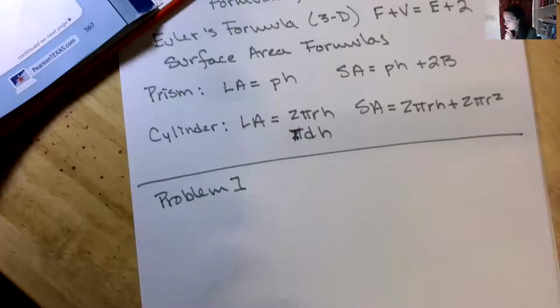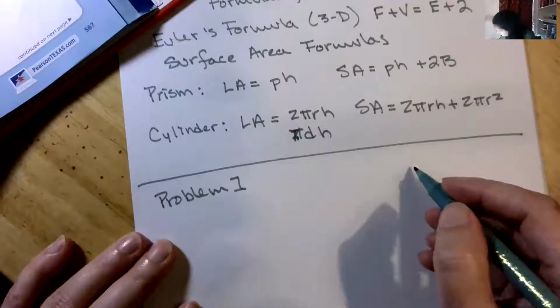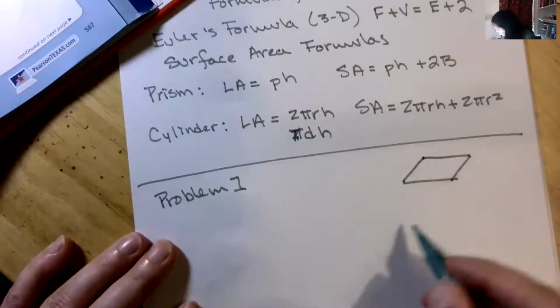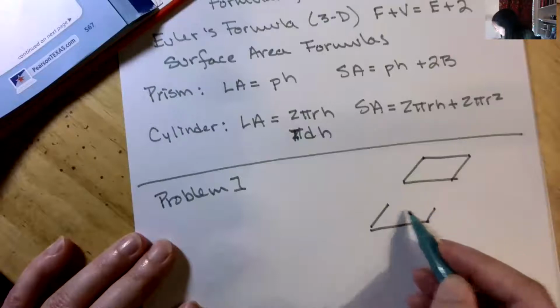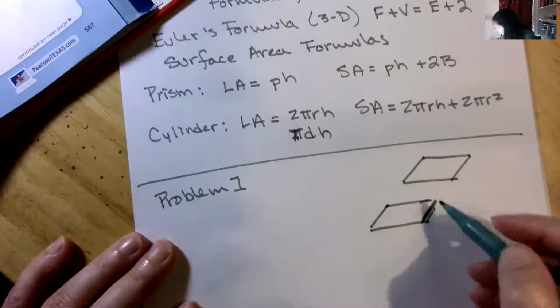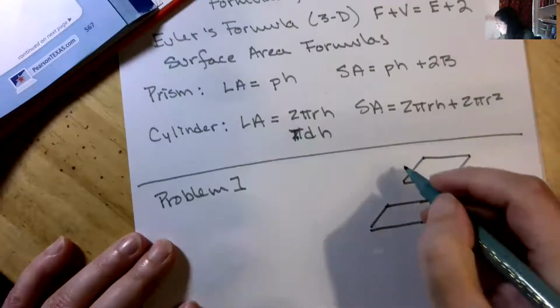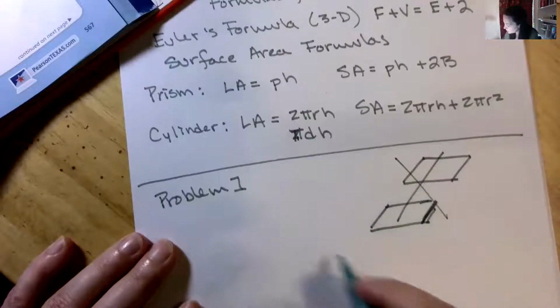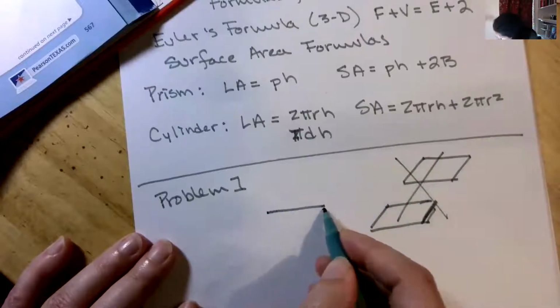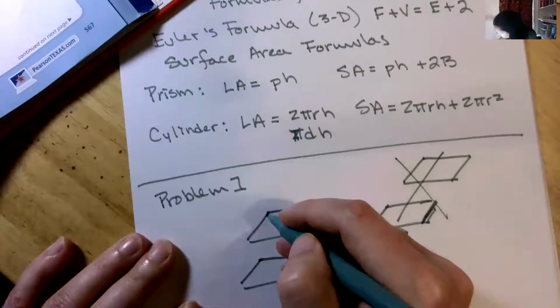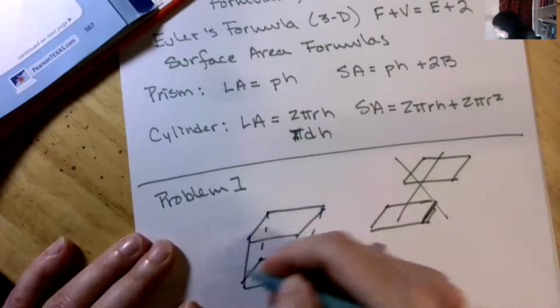So let's say that we have a rectangular prism. This is not going to be a right one. That would be oblique. I want mine to be right. So let me redraw that. Okay.